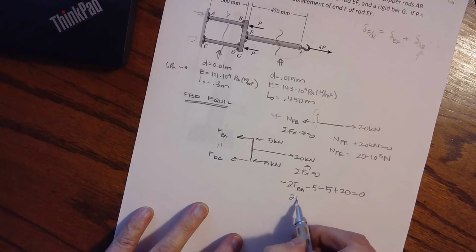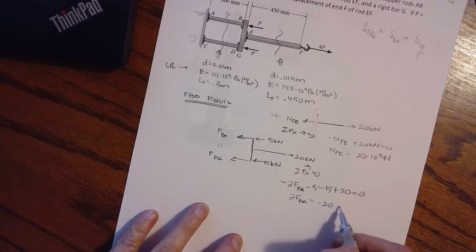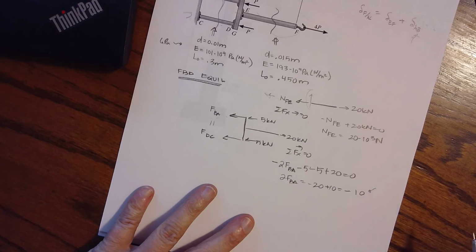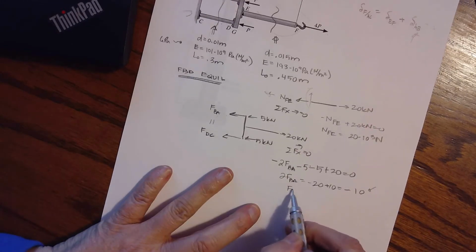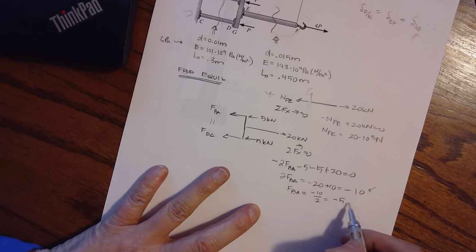So 2 FBA equals negative 20 plus 10, which is negative 10. So I know that we're in compression. Our delta is going to be compression. So FBA equals negative 10 divided by 2, which is negative 5 times 10 to the third newtons.